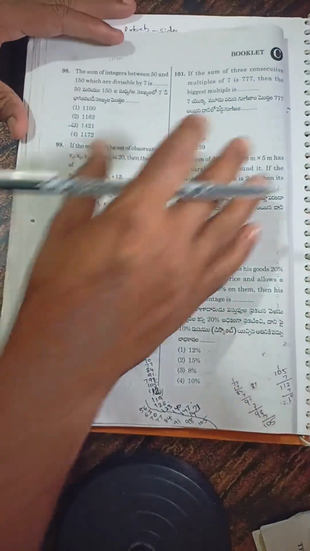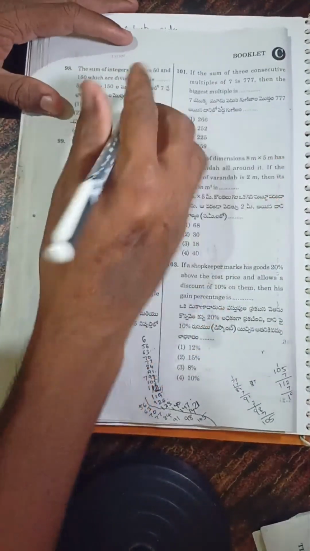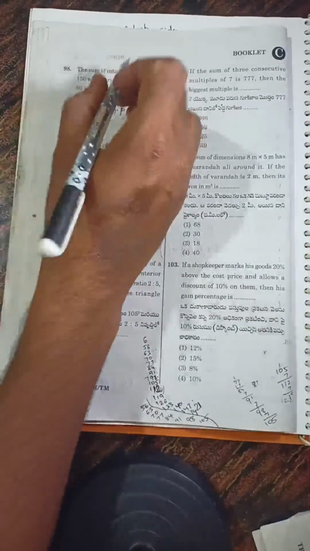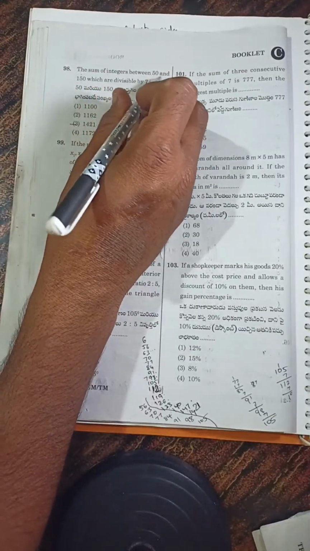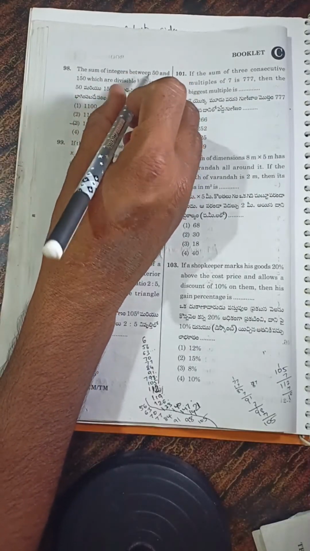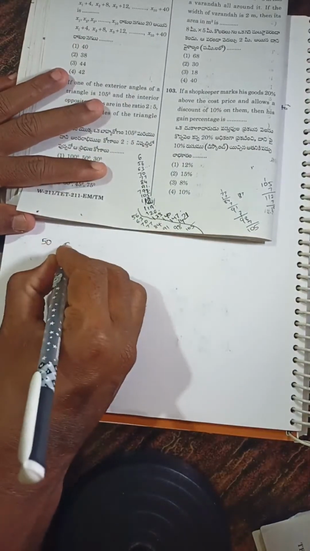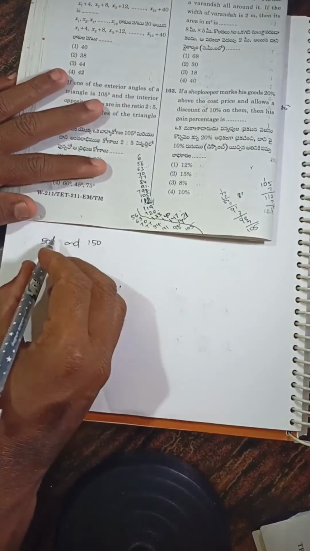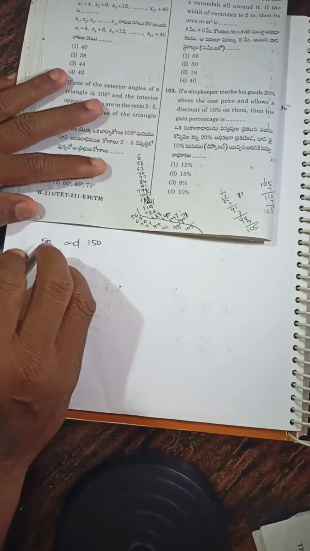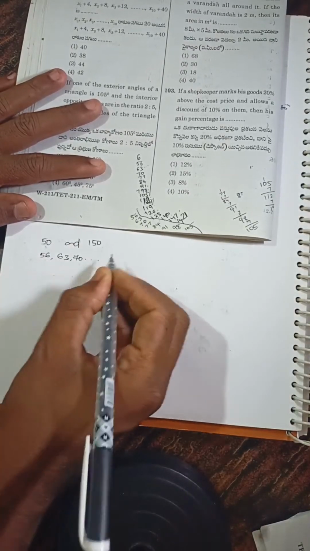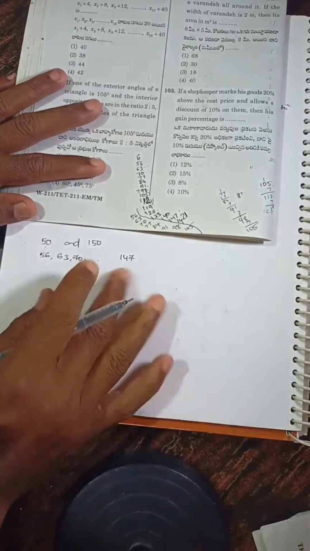Now see, here we got a question from arithmetic progression. Very simple. The sum of integers between 50 and 150 which are divisible by 7. I am going to write the numbers which are divisible by 7 between 50 and 150. 7 7 is 49, that first number is itself below 50. 7 8 is 56, 7 9 is 63, 7 10 is 70, and so on up to 147. This is the last number.